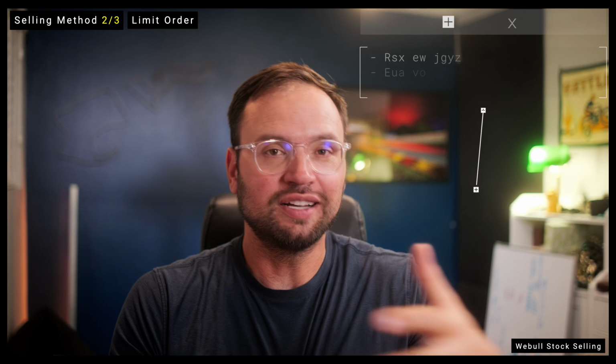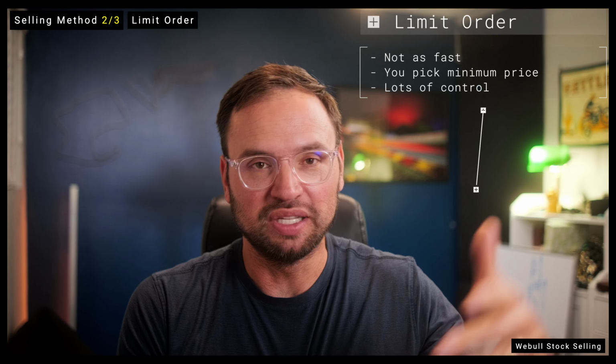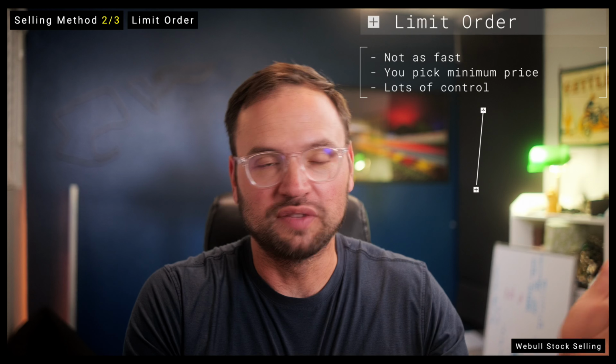And so the next two forms of making an order, of selling a stock, will be able to give you a higher level of control than just a simple market order. The first one of those is called a limit order, and that's where you can set a specific price for your stock to be bought or sold. For the context of us right now today, we're talking about it being sold, but this also works in reverse if you want to buy a stock.